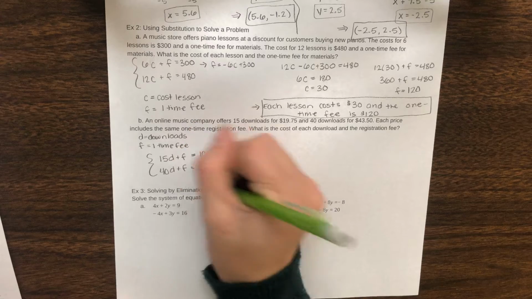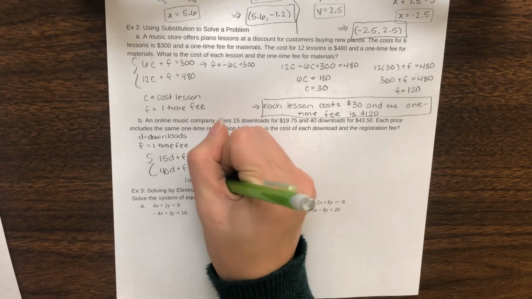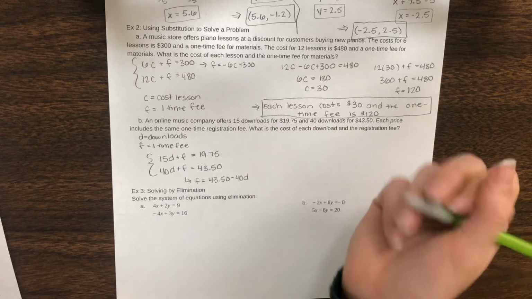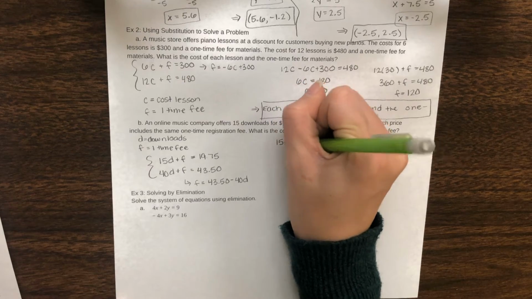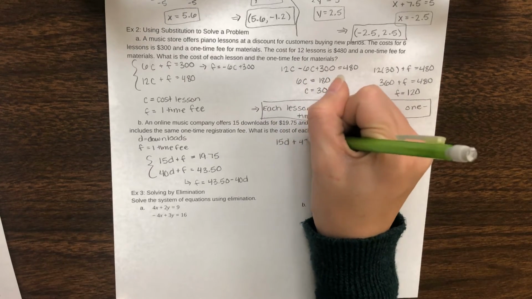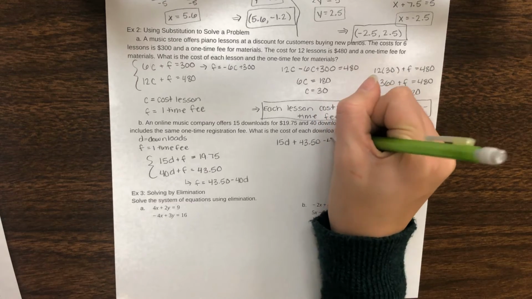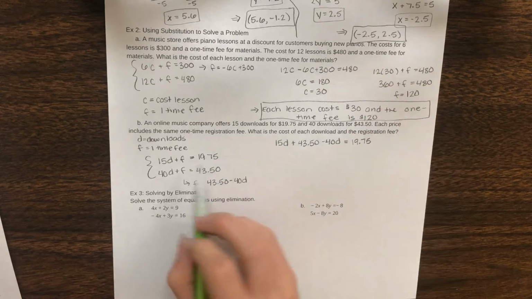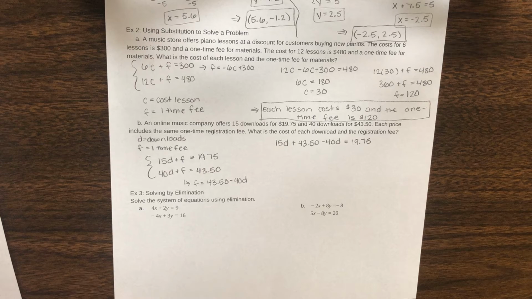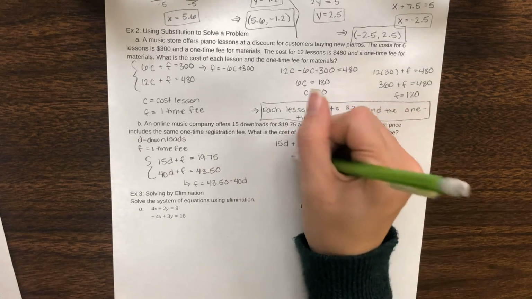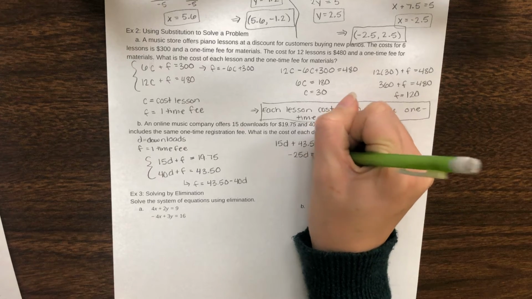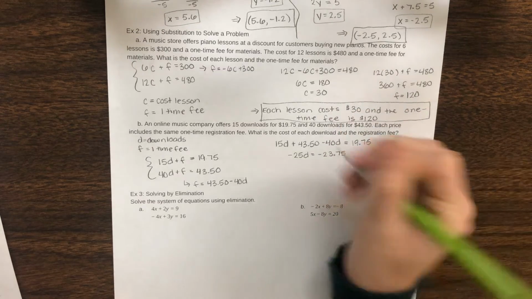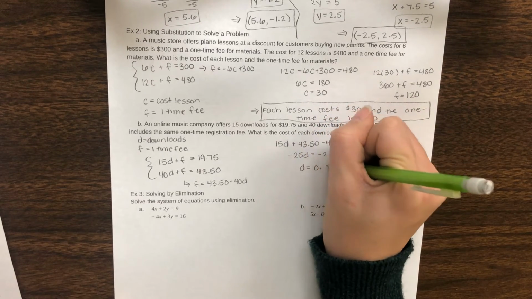Okay. I'm going to have F equal 43.50 minus 40D. So then I'm gonna have 15D plus 43.50 minus 40D. It's going to equal 19.75. Okay, so I just plugged that into my top one. So this would give me a negative 25D equaling negative 23.75. So D should equal 0.95.